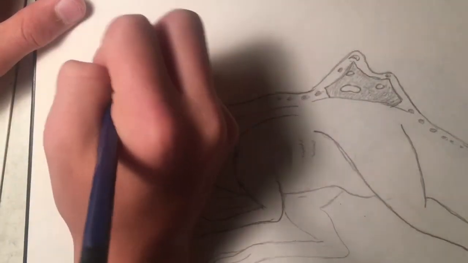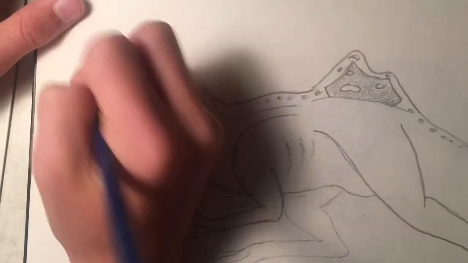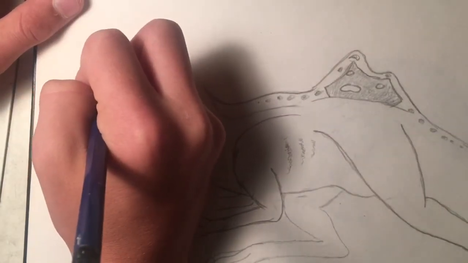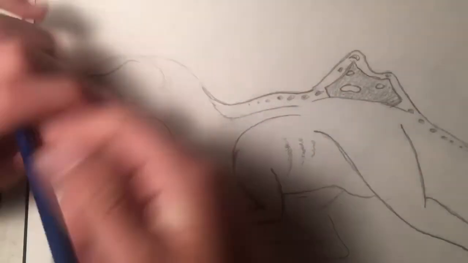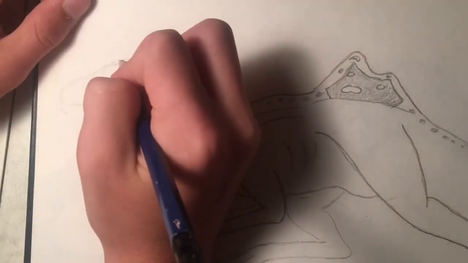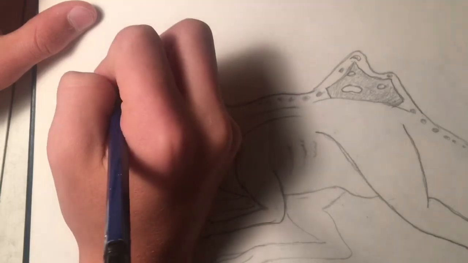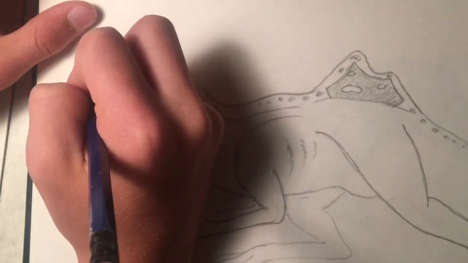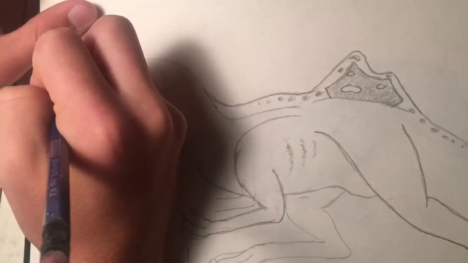So we have this rough design here. It has kind of a ridge above its eyebrow, at the top of the head. So you can draw out a ridge like that. Not too big and defined like Allosaurus, but I'm pretty sure it's there. All right.